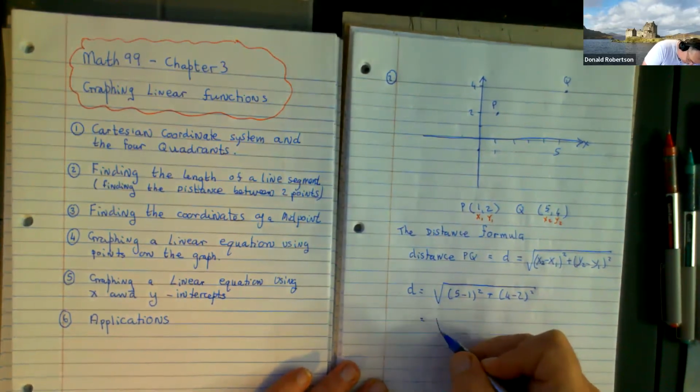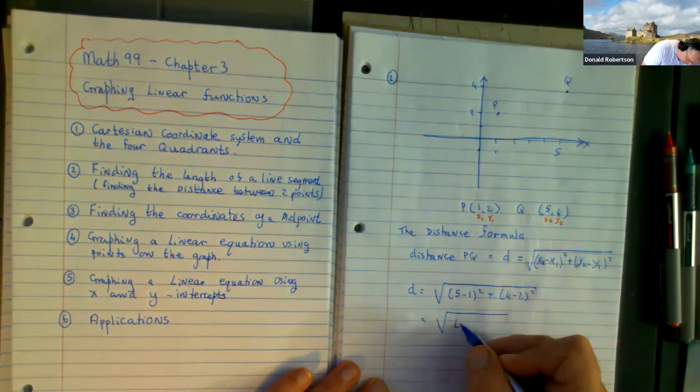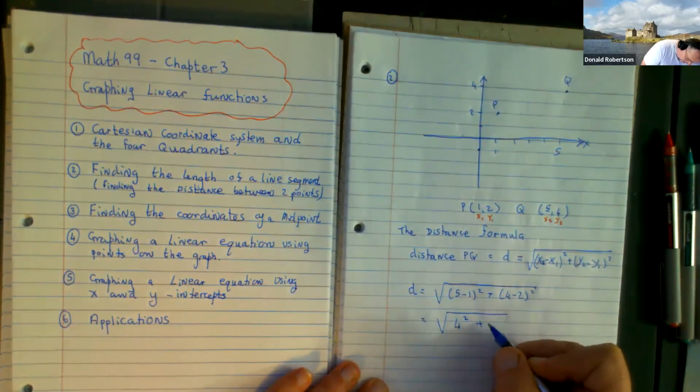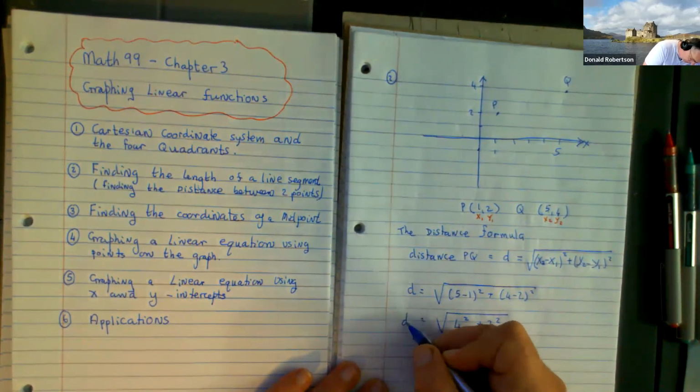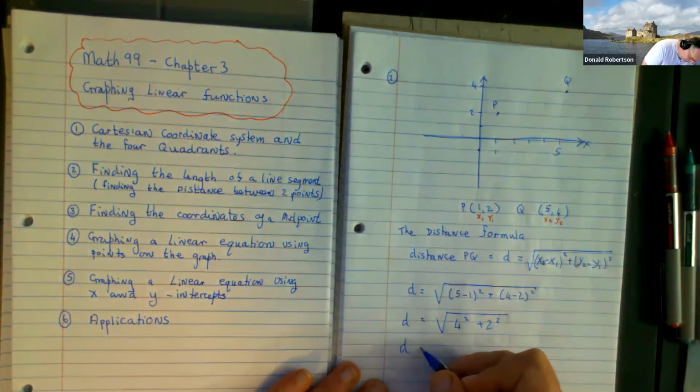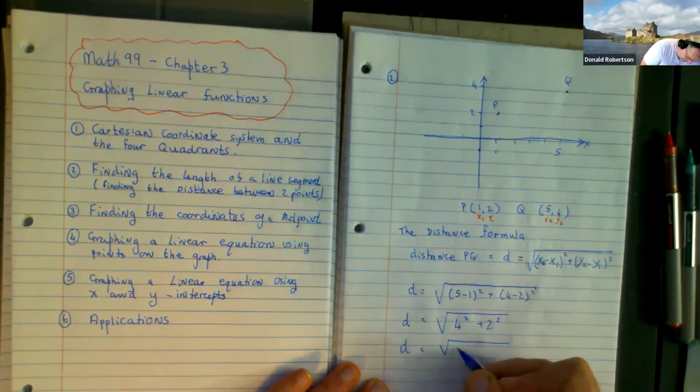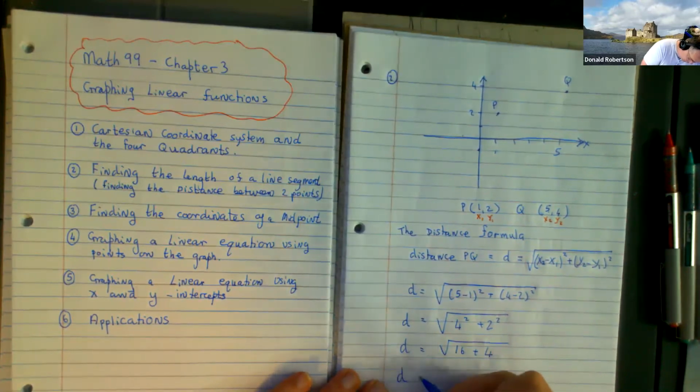In this case, I get 4 squared, add 2 squared. And that becomes 16 plus 4. And so the answer is the square root of 20.